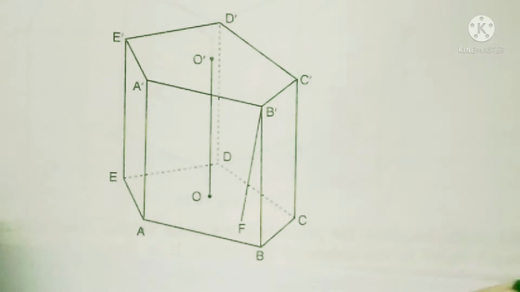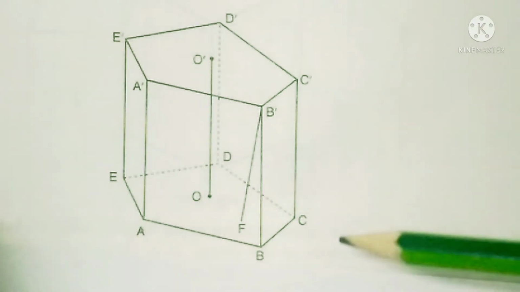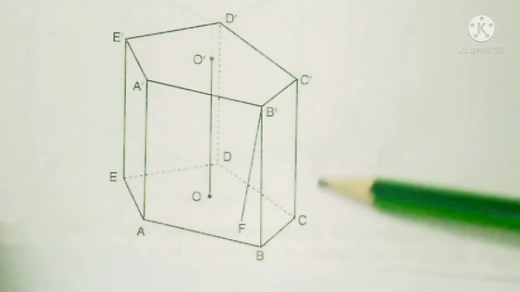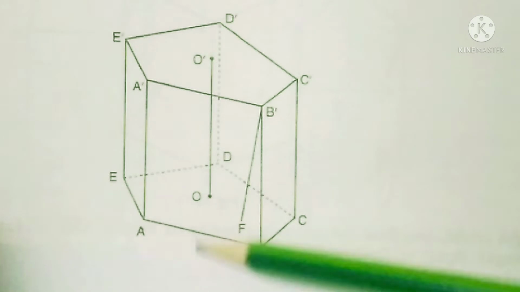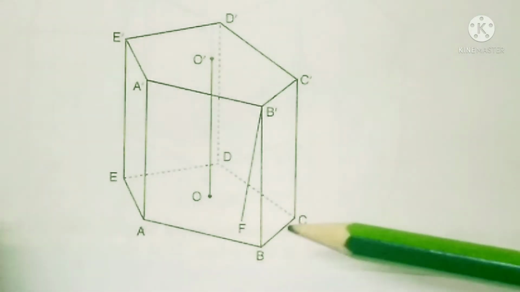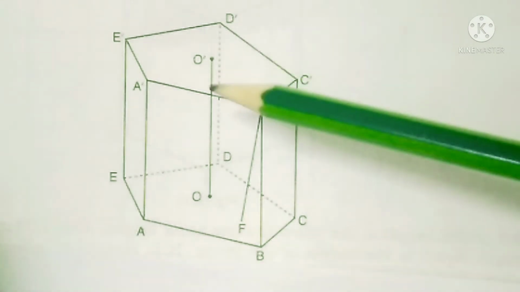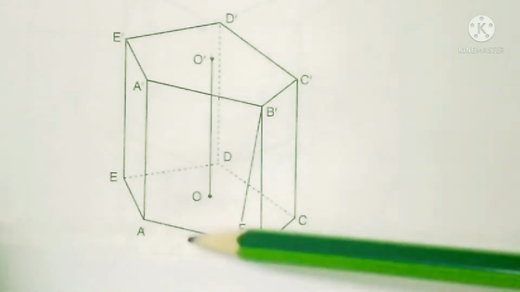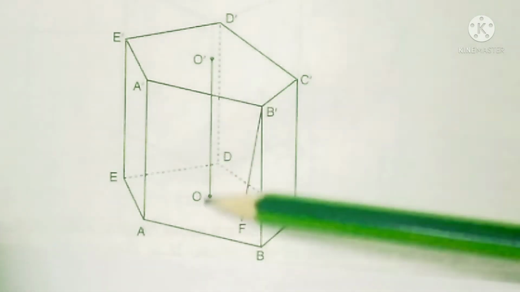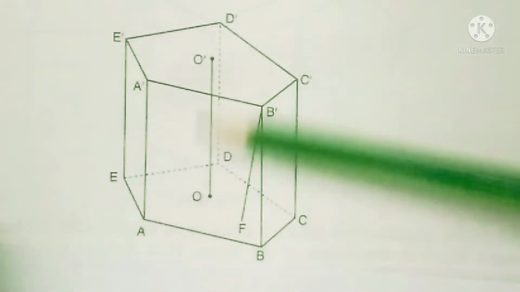A prism is a solid, or a polyhedron, whose side faces are parallelograms and whose end faces, or bases, are congruent and parallel rectilinear figures. That means they are solids which have two parallel flat or plane figures.